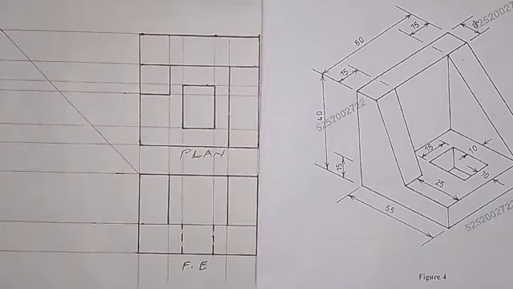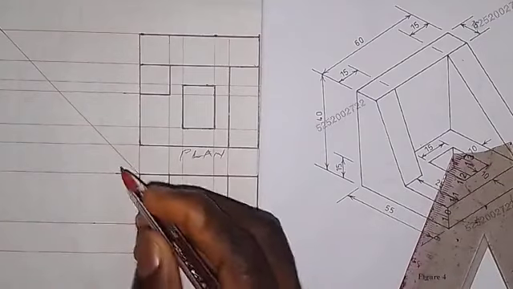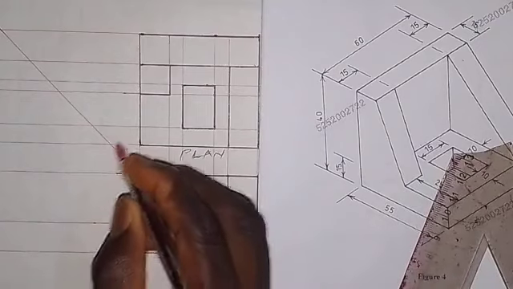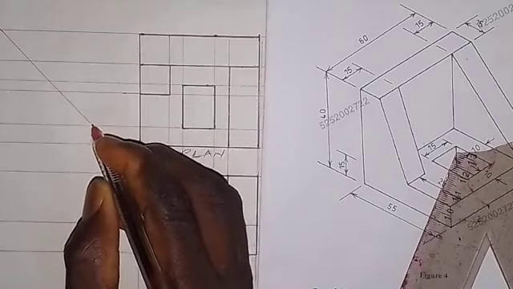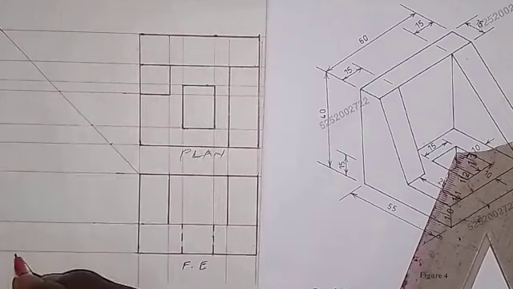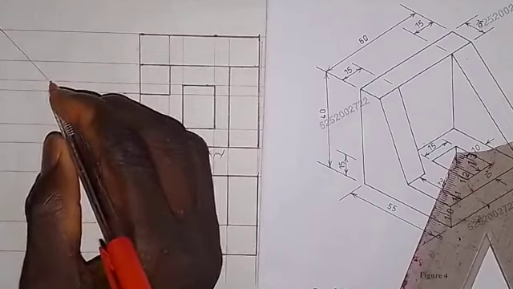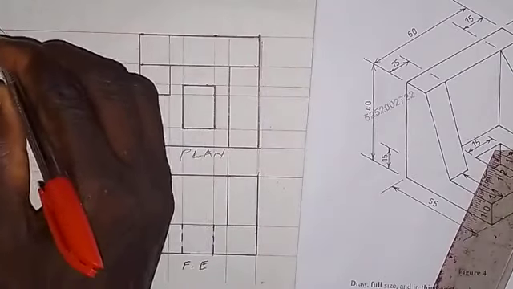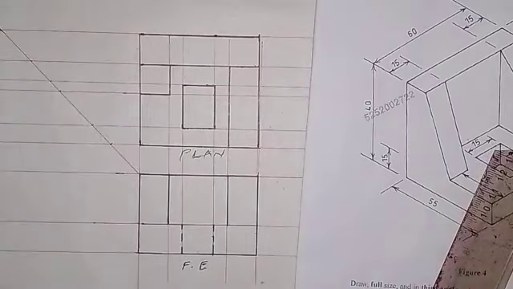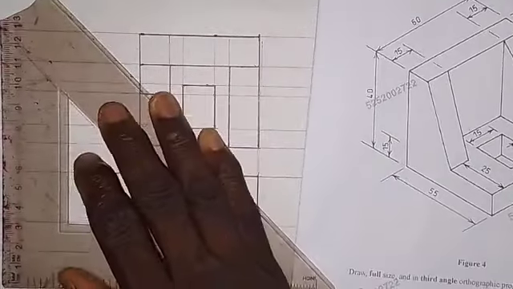So what we are to do now is draw a vertical line from each of these points where this line touches these horizontal lines. So it touches here, here, here, at this point, and also at this point. So we are going to draw a vertical line down from each of these points.